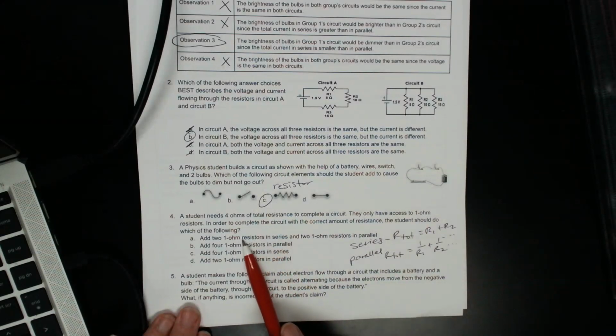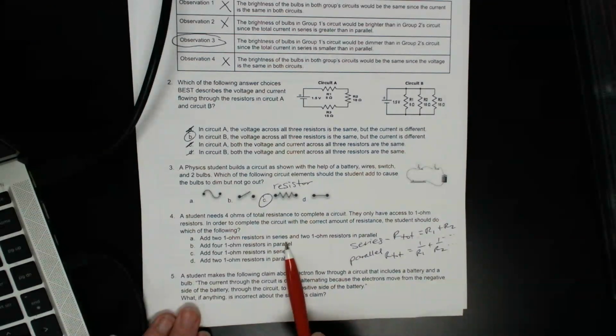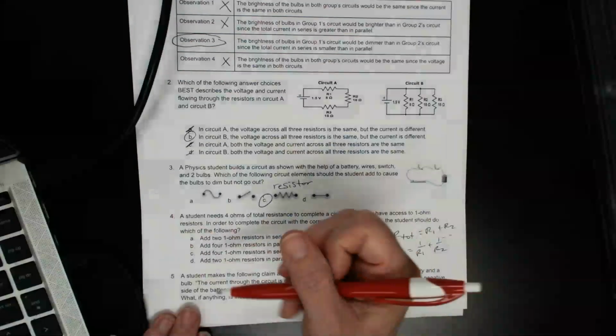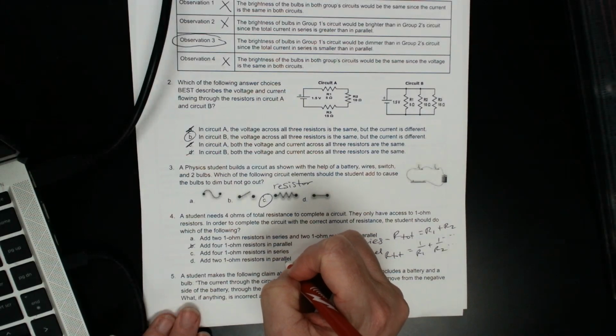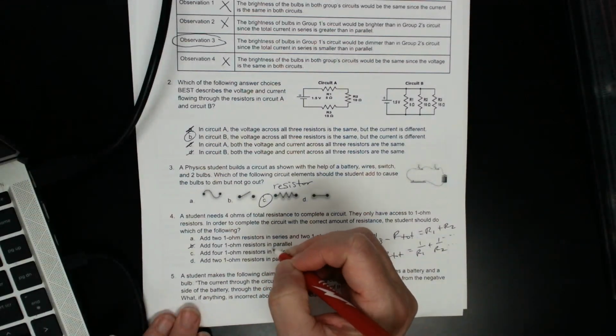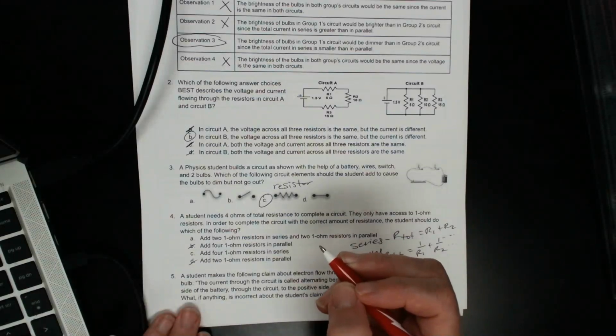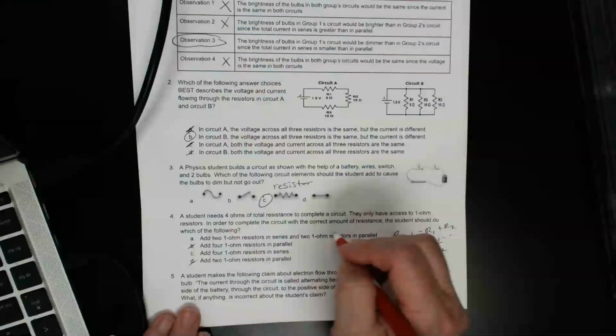If we added 4 1 ohm resistors in parallel, then we're going to get 1 over 1 plus 1 over 1 plus 1 over 1 plus 1 over 1. We're not going to get enough resistance if we do that one. Same here. Again, we're not going to get enough. And then if we combine them, we're still not going to get enough. This is the way to get all 4 ohms of total resistance that we need. It's just to connect them all in a series circuit because they add up.